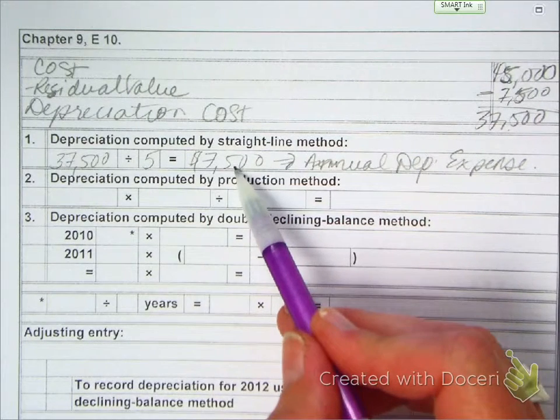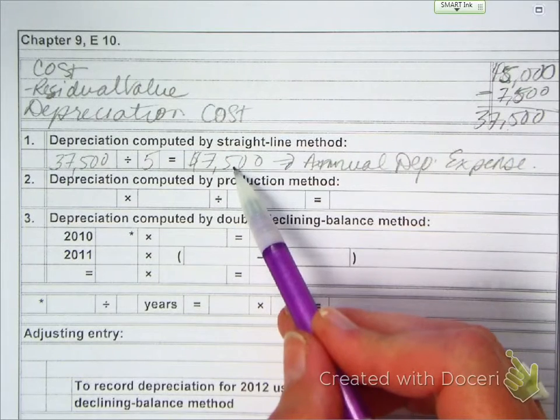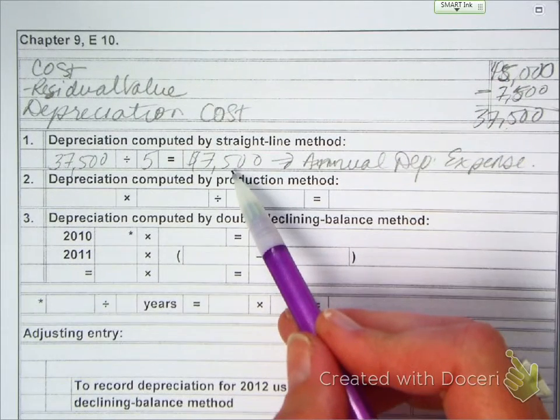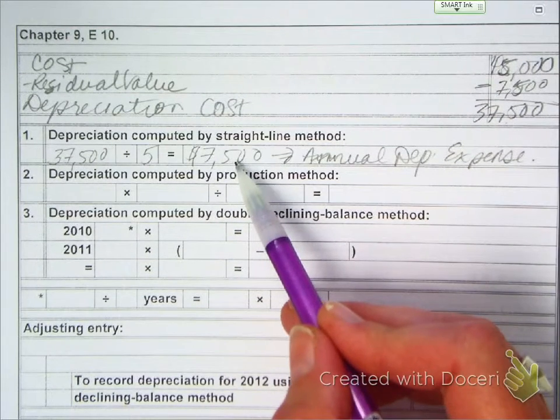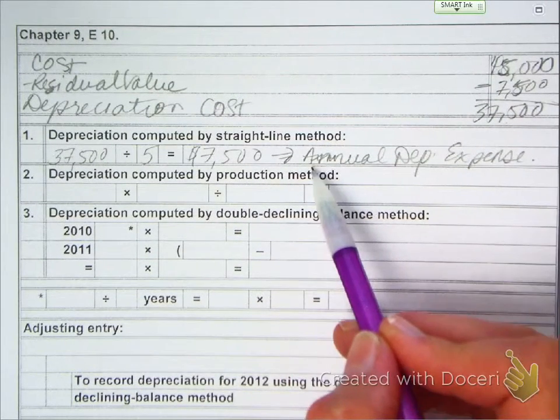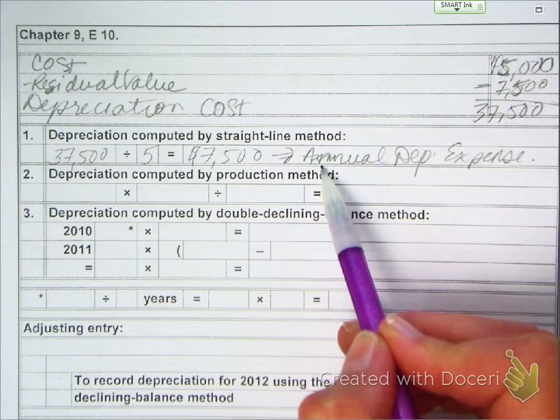And that's really about as much as we need to do for the straight line depreciation, except that once we did this calculation at the end of the year, we would do our journal entry to expense this depreciation and record the accumulation of our depreciation.